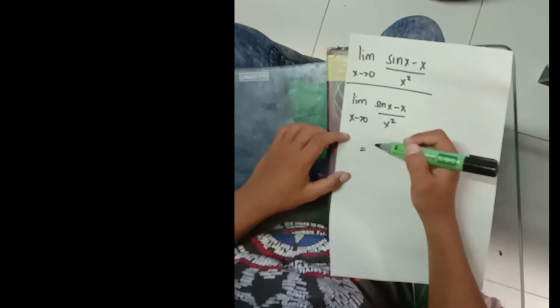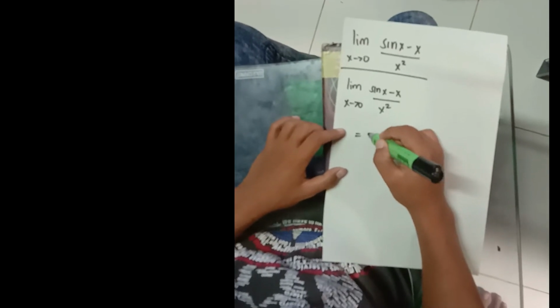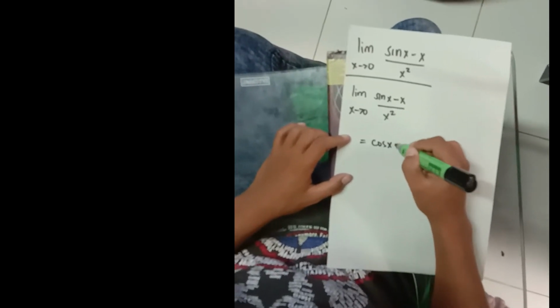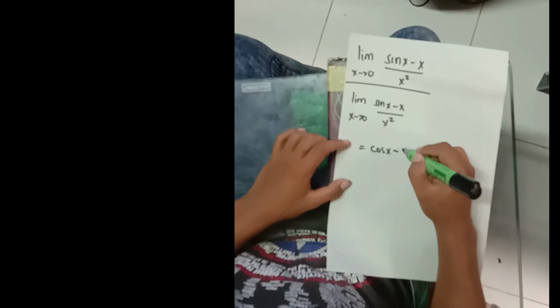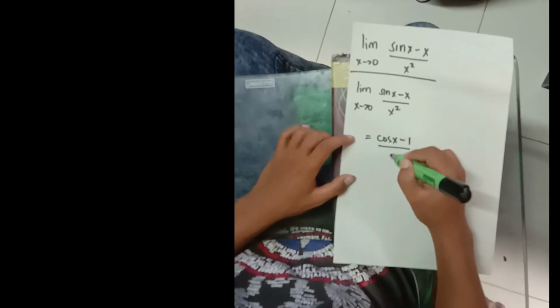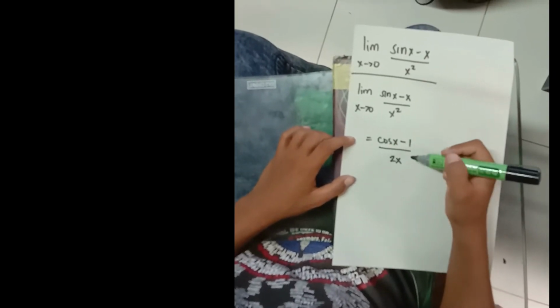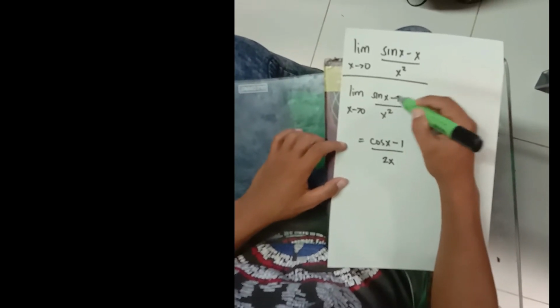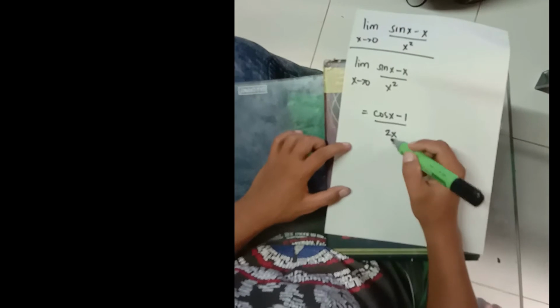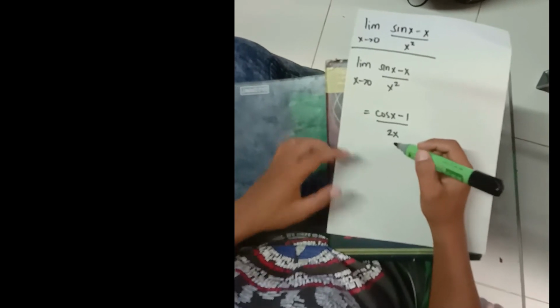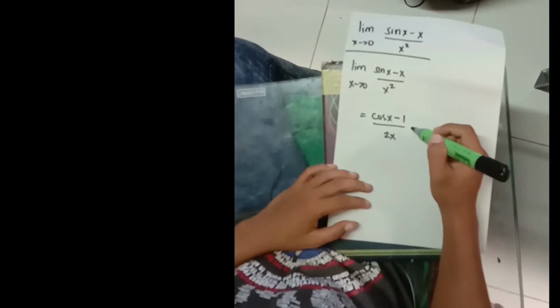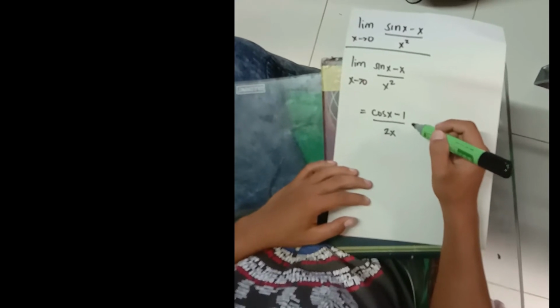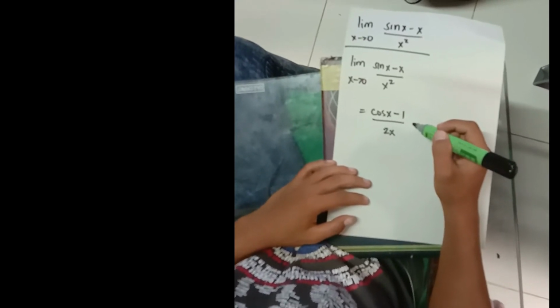So this would result to cosine x minus 1 over 2x. So if you are questioning this, the technique is that you need to differentiate this. Okay? So since the numerator and the denominator of this new quotient both approach 0, we apply L'Hopital's rule again.